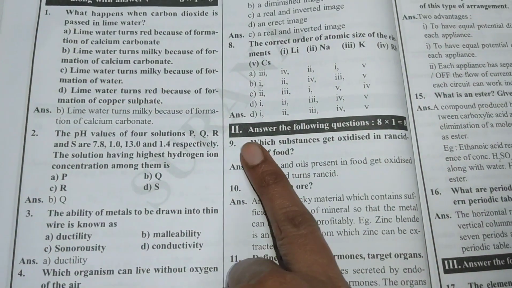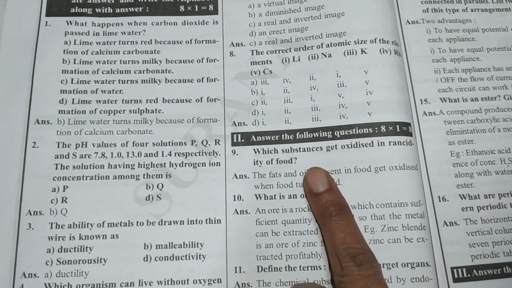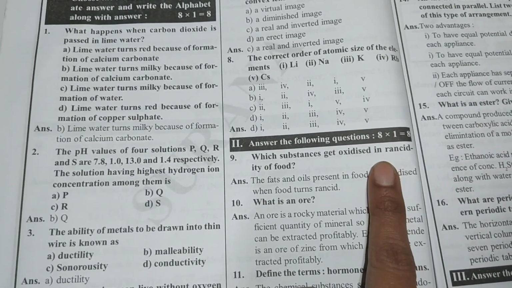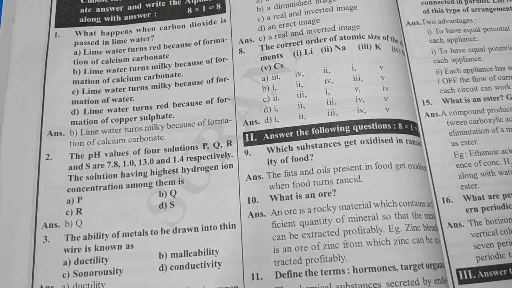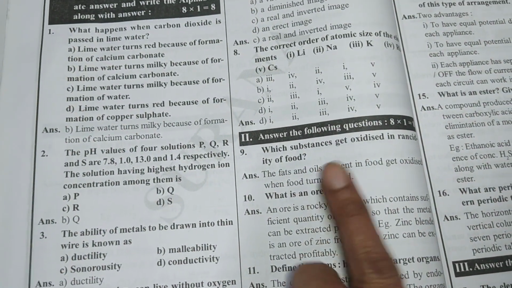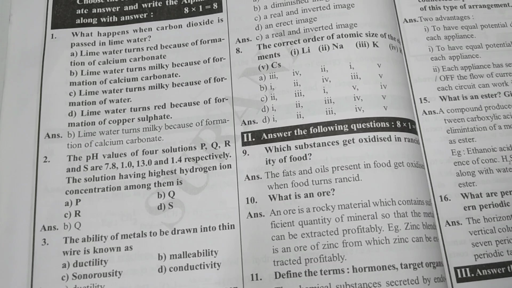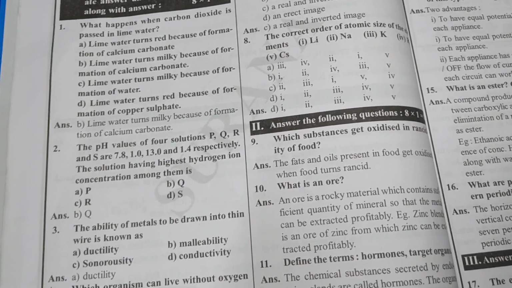Next, which substances get oxidized in rancidity of food? What is rancidity? Rancidity means the food is getting oxidized, that is, reacting with oxygen. So the fats and oils which are present in the food will get oxidized and turn rancid, which means it will get spoiled.